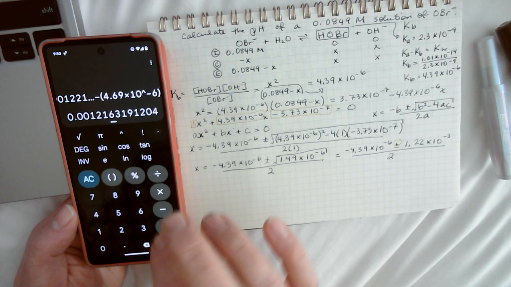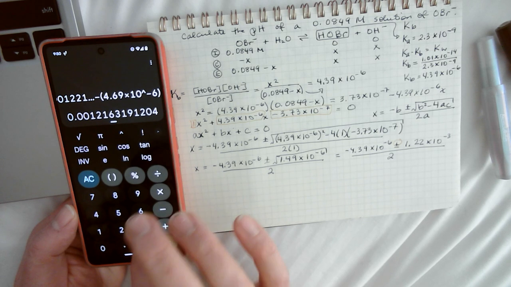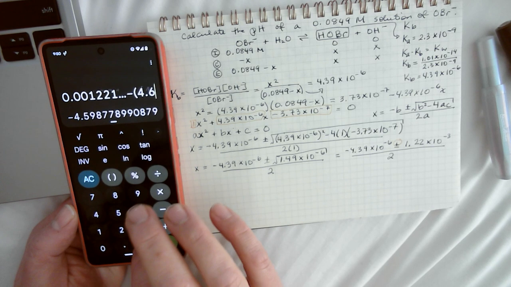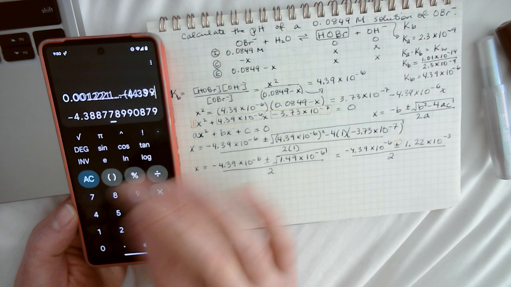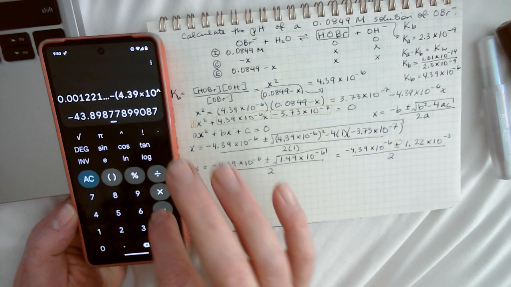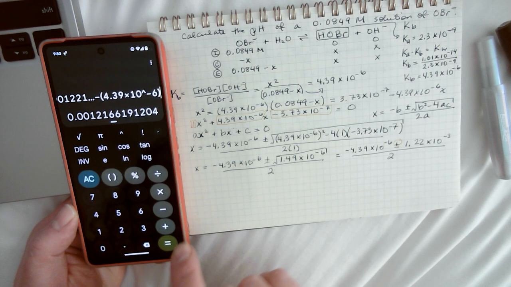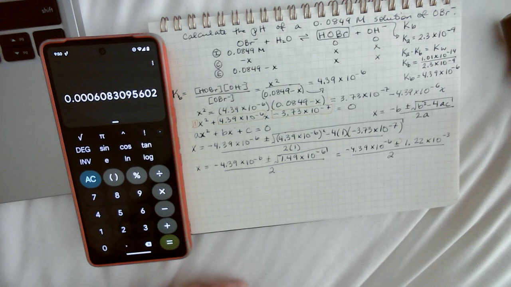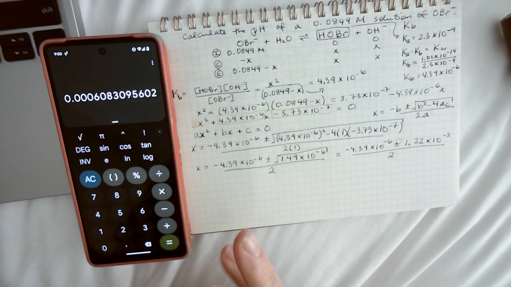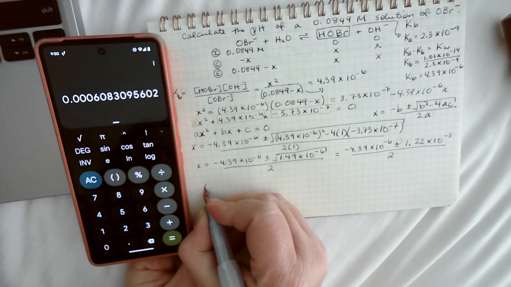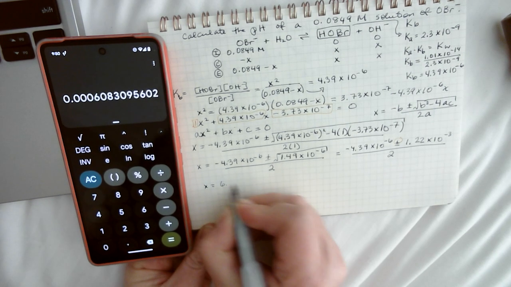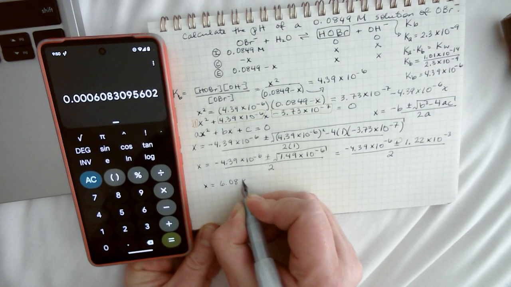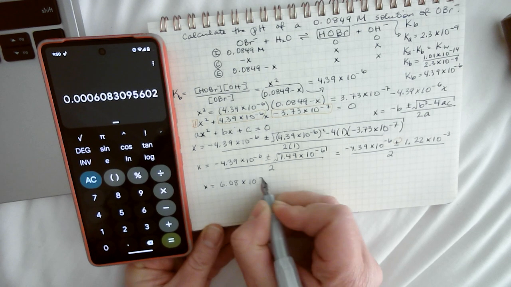Oh, I did do a typo. Sorry about that. Let's fix it. 4.39 times 10 to the minus 6, divided by 2. Okay, so overall, x is going to be equal to 6.08 times 10 to the minus 4 molar.